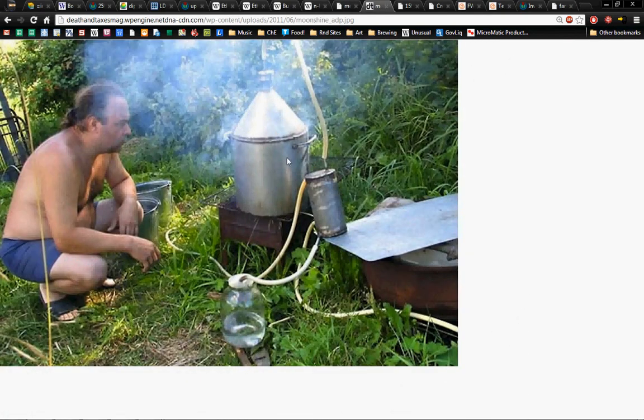Here's a more modern, very, very crude distillation. Some guy in his underwear distilling off whatever he fermented into this gross-looking can, and then calling that moonshine.